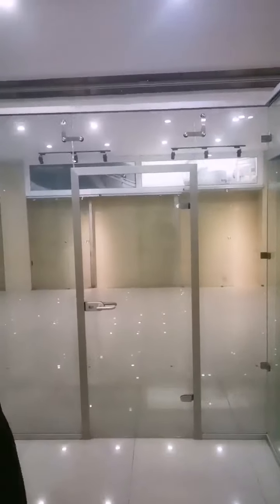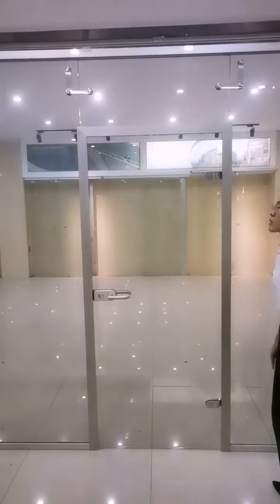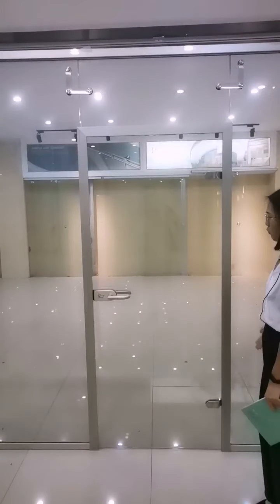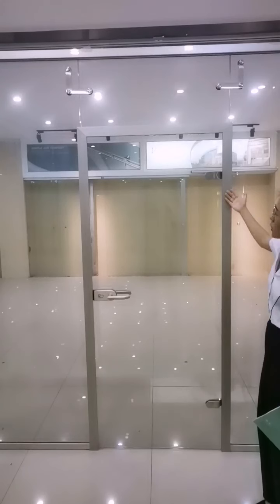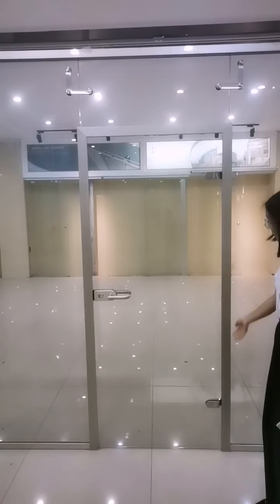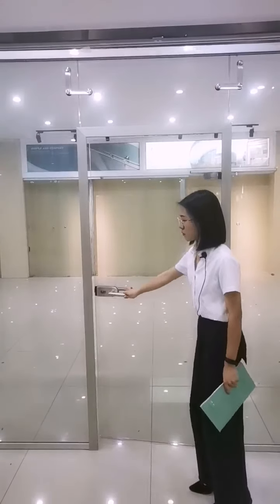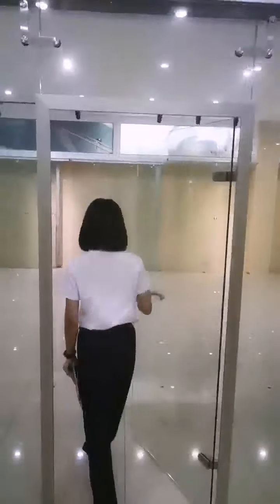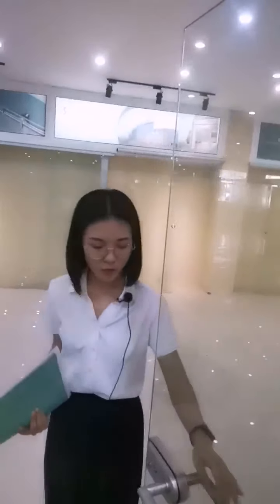So let's see, the next door is the swing door. As we can see, this swing door is a very simple design. It consists of the aluminum frame, free-size frame, 2 hinges, and a door lock. We have many types of door lock you can choose.